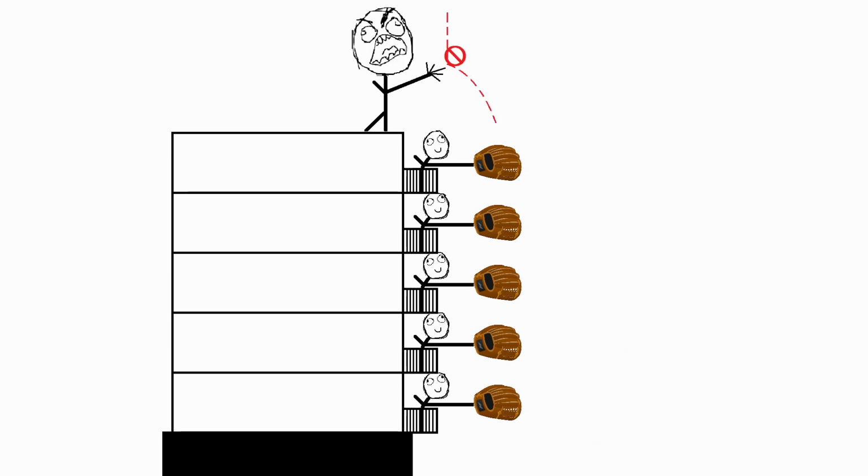If the ball isn't caught by the same person who threw it in the air, then the ball naturally drops down, and the person standing on the deck one floor down will try their best to catch it. And if not caught there, the ball drops further down to the next floor, and so on until either someone catches it or it falls to the ground and it's game over.